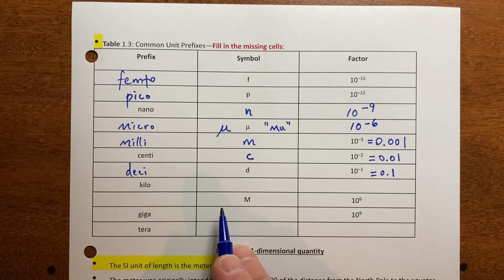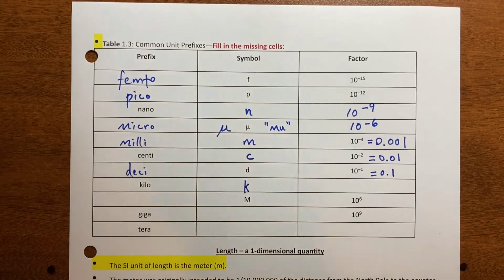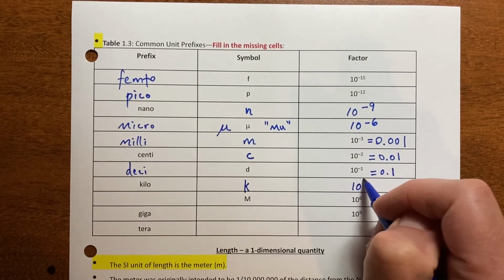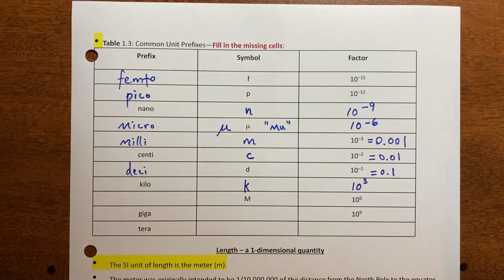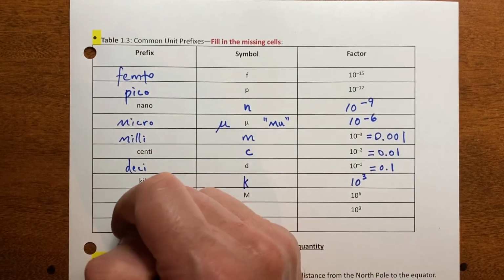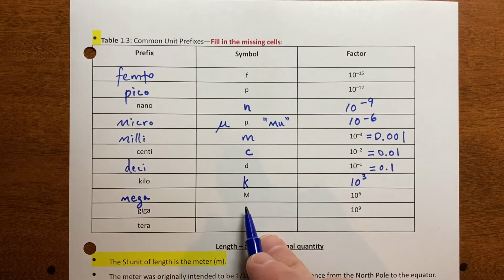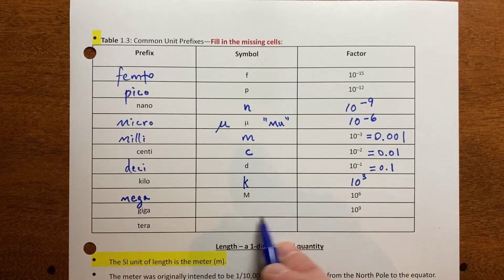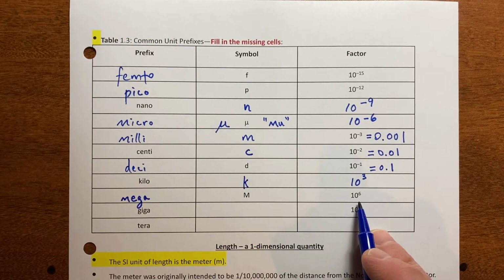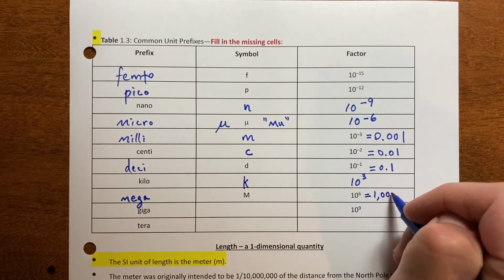Some of the larger units are kilo, again, as I mentioned. That's a lowercase k, and that's equal to 1,000 of anything, like a kilometer. Mega, M-E-G-A. The abbreviated symbol for that is a capital M, and that means a million of something. Again, 10 to the 6th is just another way to write a million.